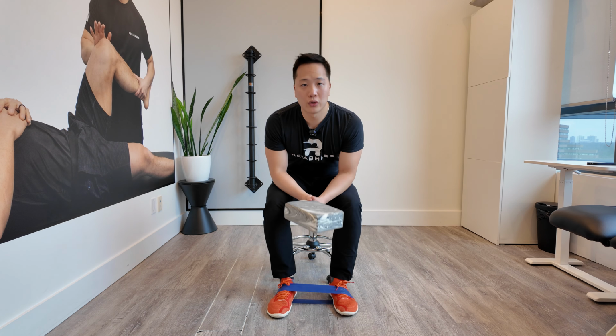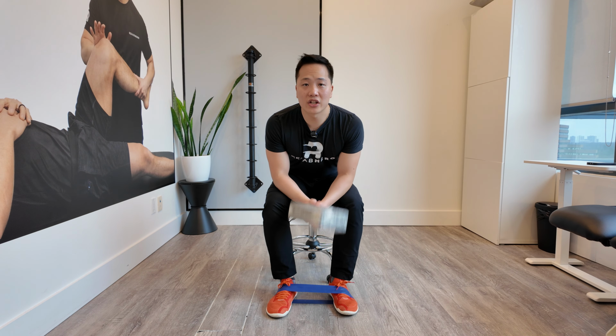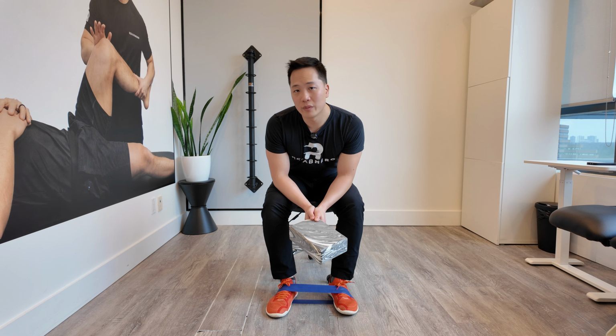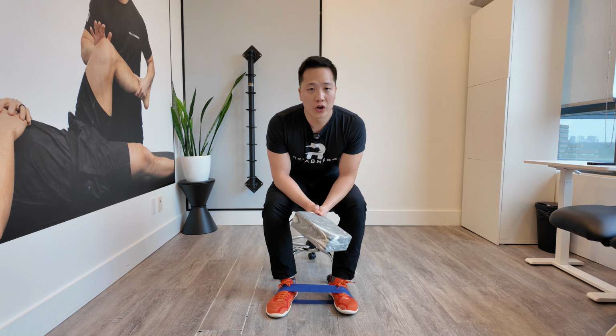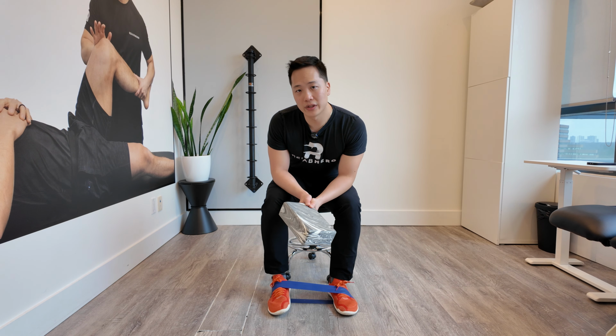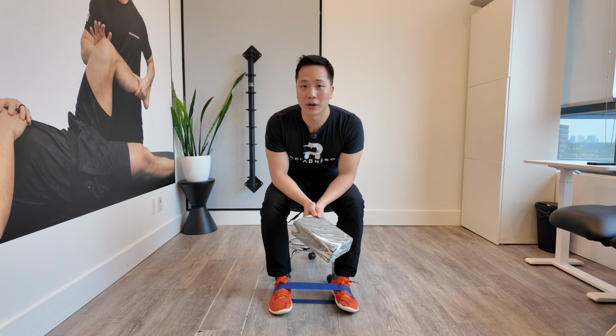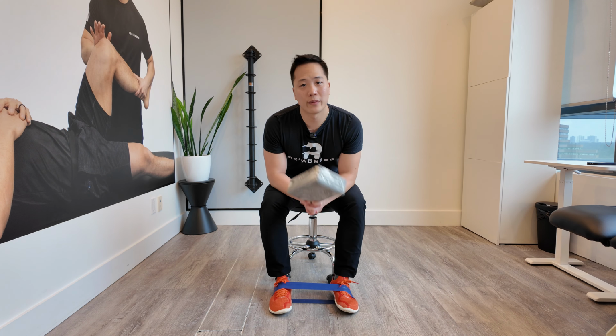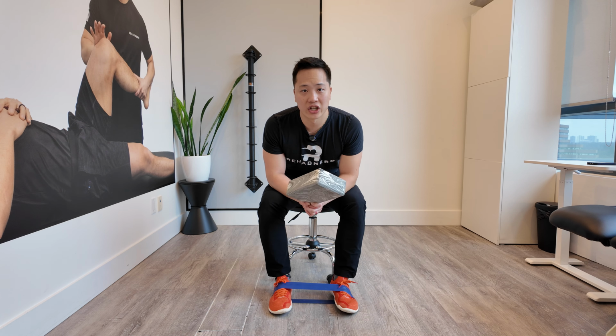We're going to do about 2 to 3 sets of this exercise, making sure that you rest for at least 1 to 2 minutes between sets. For your strengthening program, it's going to be similar to your mobility exercises in that you're going to be doing it about 2 to 3 times a week with about 48 hours of rest in between each exercise session.